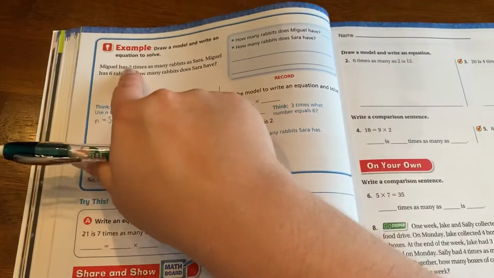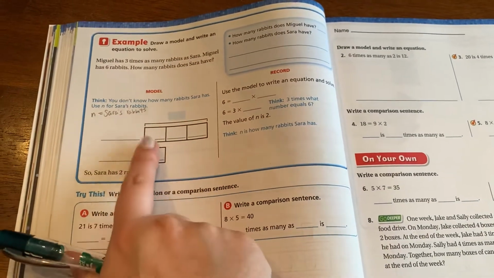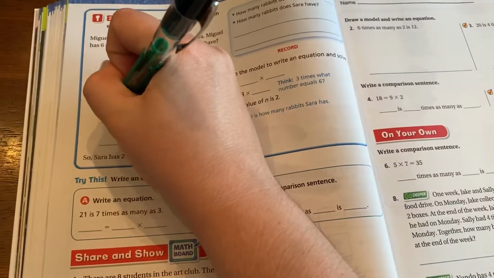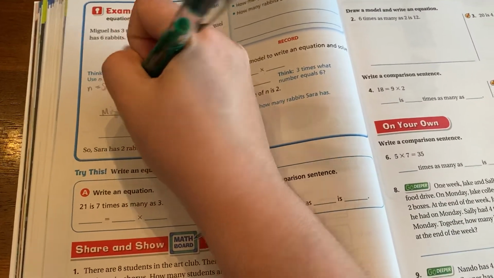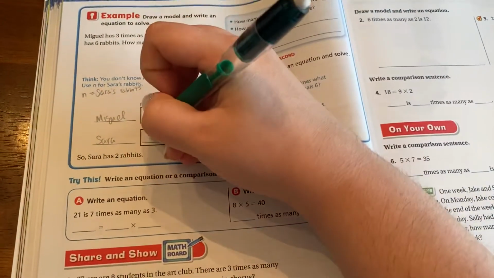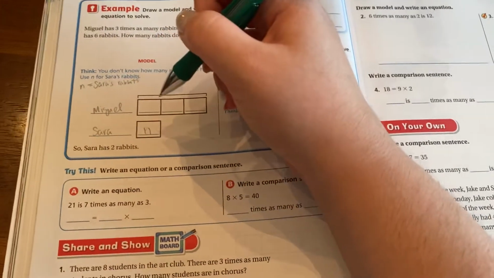So I know that Miguel has 3 times as many as Sarah. I know that much information already. So this box, there's 3 groups of those. So this must be representing Miguel's rabbits. And Sarah's are down here. So I don't know how many Sarah has, but I know that Miguel has 3 times whatever it is she has.